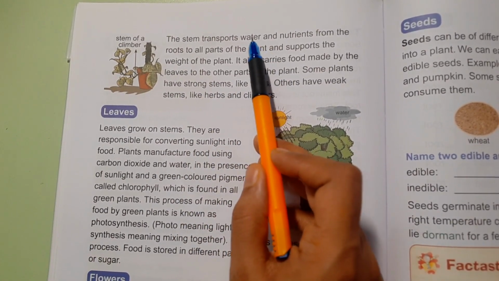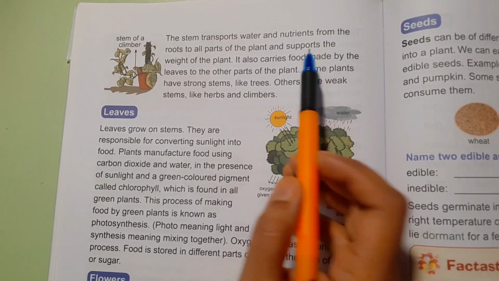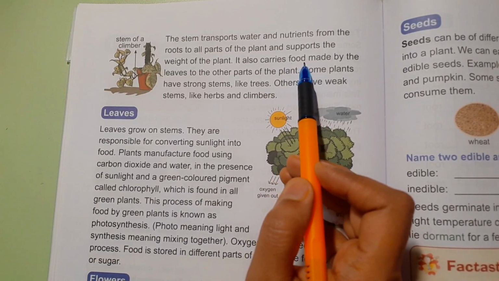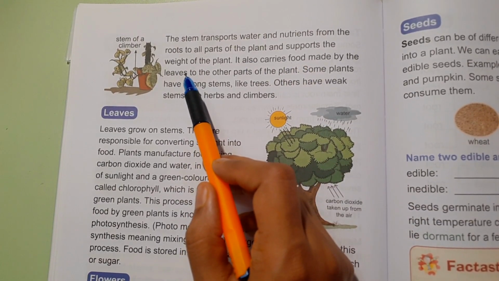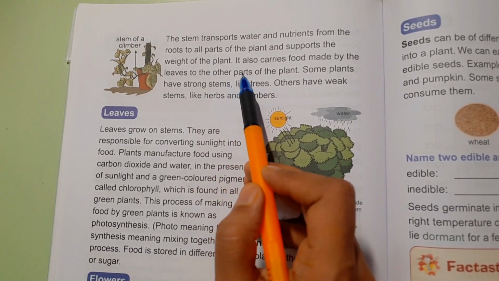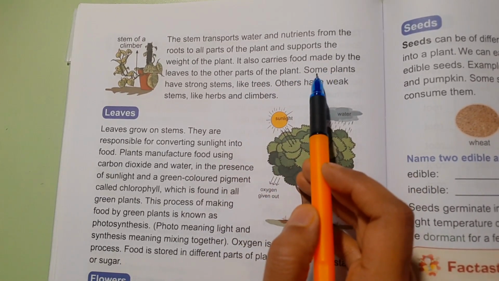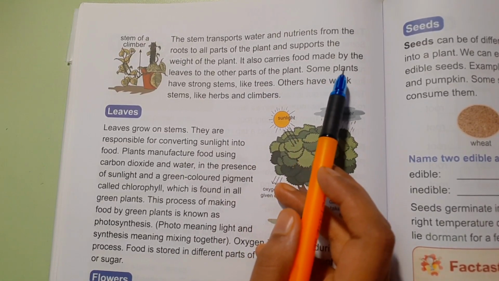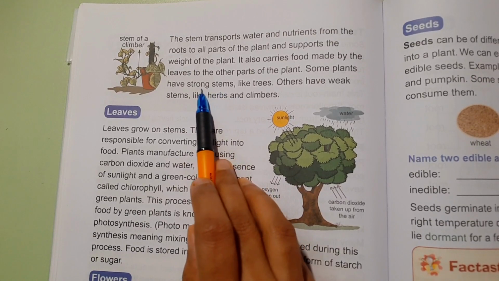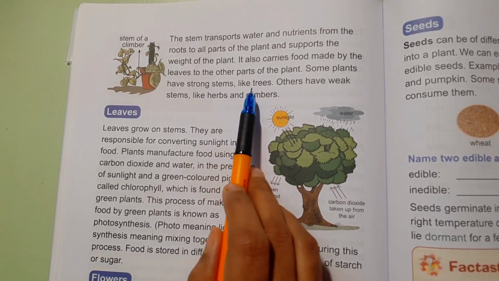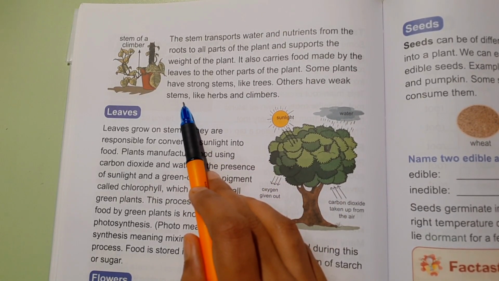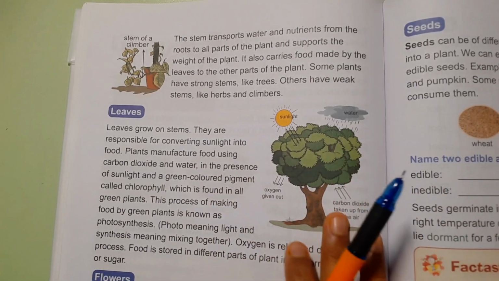It also carries food made by the leaves to the other parts of the plant. So ये क्या transport करता है? Water nutrient करता है and food भी carry करता है. And food कौन बनाता है plant में? Leaves. And stem क्या करता है? Leaves से food को carry करके other part of the plant में लेके जाता है. Some plants have strong stems like trees. उसके stems काफ़ी strong होते हैं जैसे कि trees के होते हैं. Other have weak stems और कुछ के weak stems भी होते हैं like herbs and climbers.